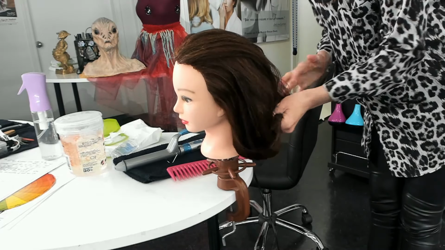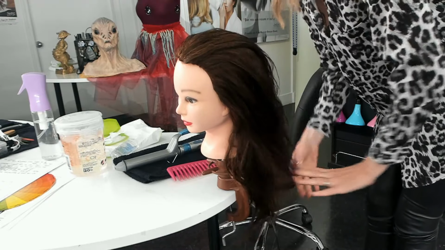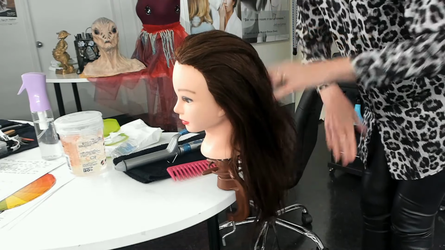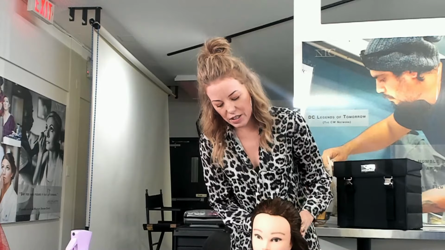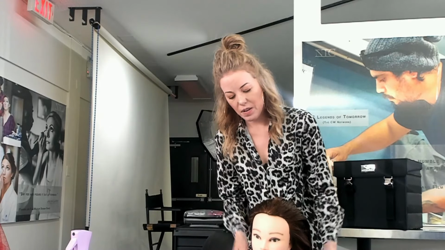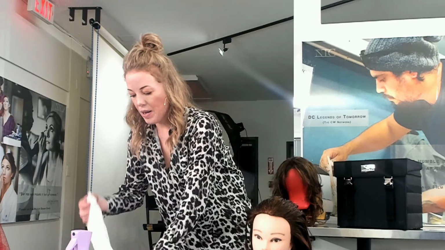You can kind of take it at the end, scrunch it up a bit. You might want to use a blow dryer if you find that the hair is kind of falling and it's not really staying. Baby wipe. And depending on the severity of the wet, how wet you want it, it just sort of depends on the look you're after.